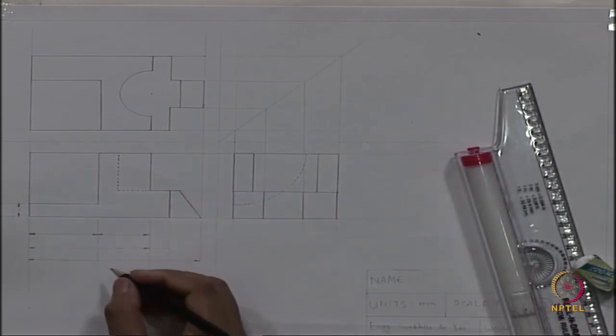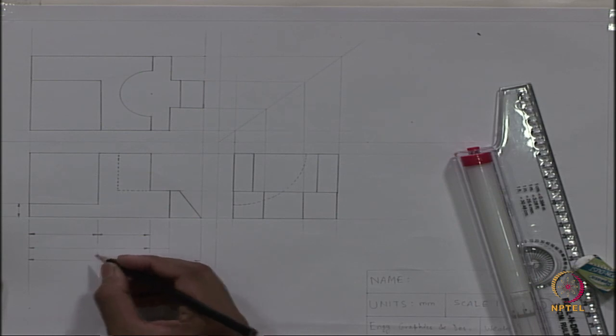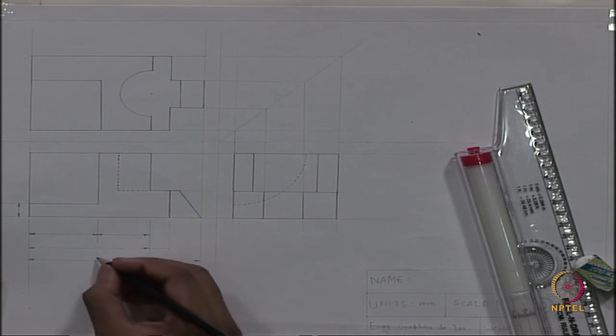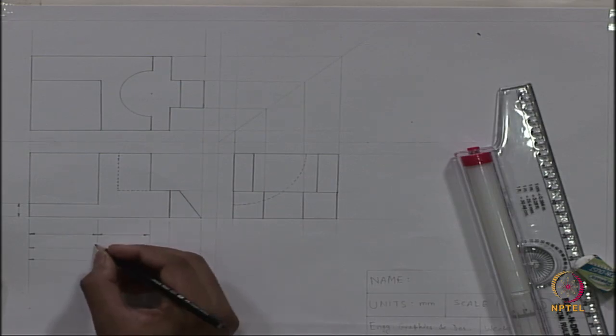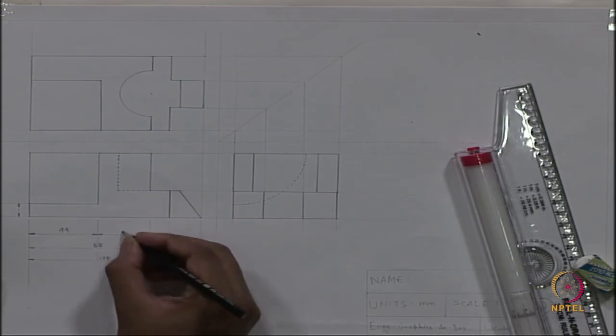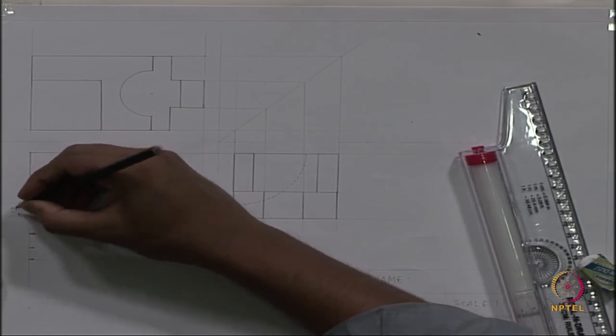So, this is the aligned system of dimensioning. So, I will write the dimension on top of the dimension line and it will be aligned in the direction: 108, 88, 44, 32, this is 12.